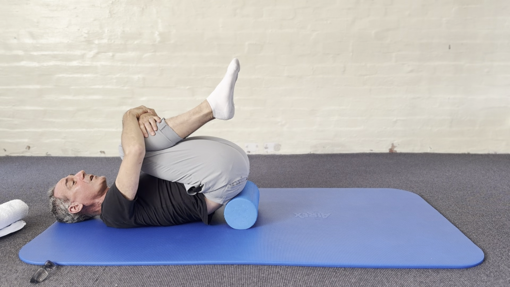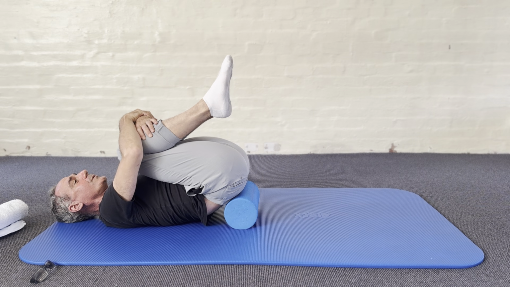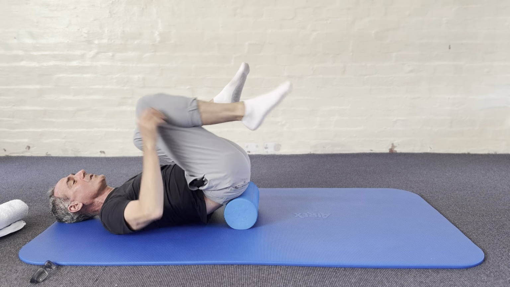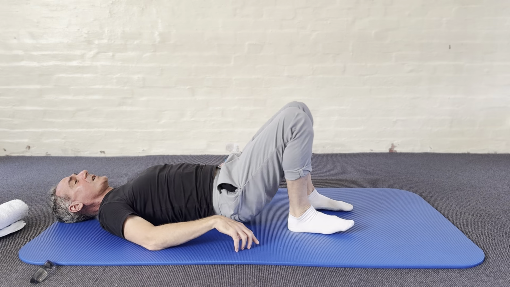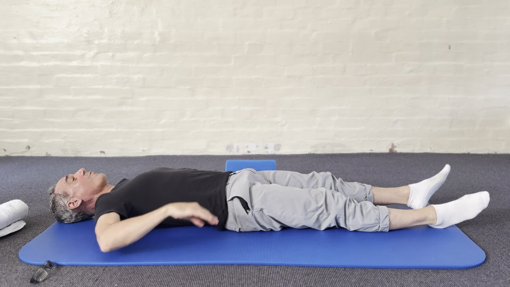So I'm going to send my lower back towards the ground on the inhale. Hold, 2, 3, 4, 5. Exhale, relax. And I want you to do that 3 to 5 times. And then once you've done that, you're going to bring the feet down, take the roller or towel out of the way, straighten both legs out, and reassess.